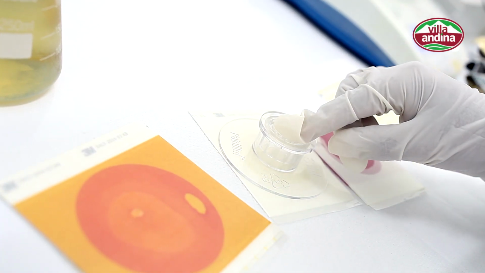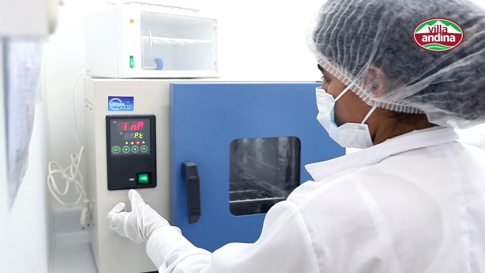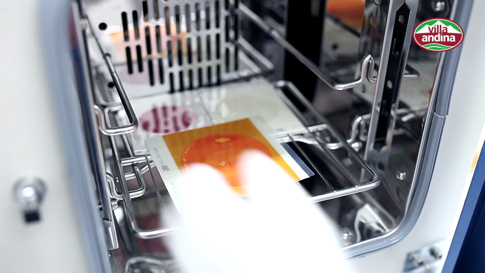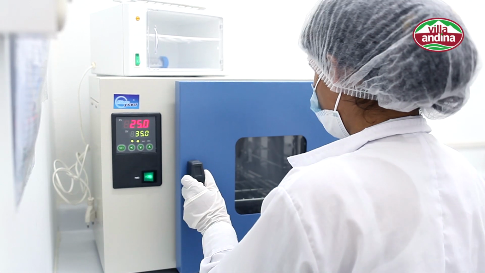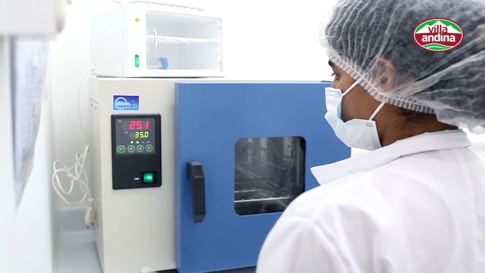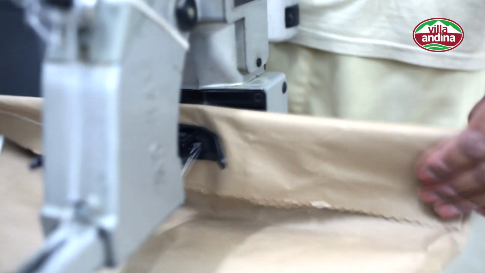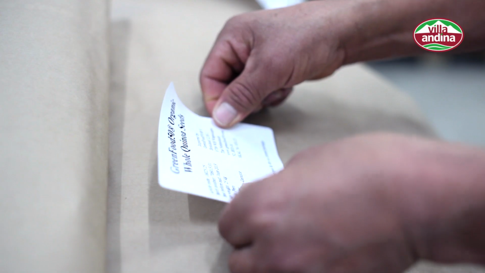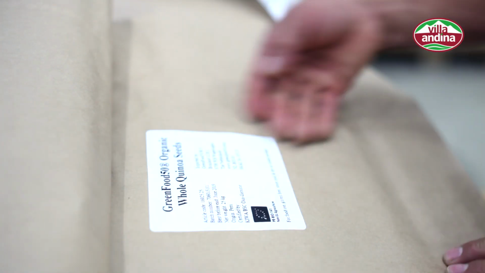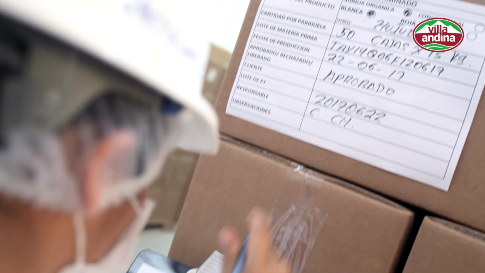Microbiological analysis variables like aerobic mesophyll, molds and yeast, staphylococcus, salmonella and coliforms are tested, together with physical chemical evaluation of the purity of the grain and its humidity. Finally, product is packed in 25 kilogram paper bags, 1 ton big bags, or whatever package is required by our client. All final product packages are correctly labelled with a lot number, which allows us to identify in our records all information regarding that specific product.